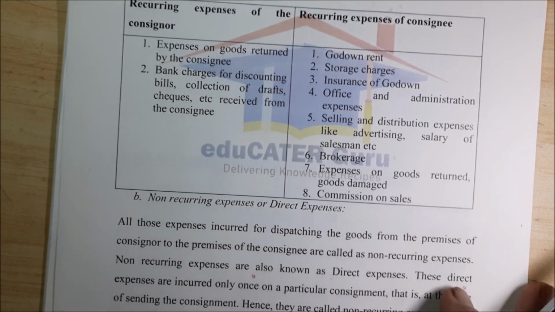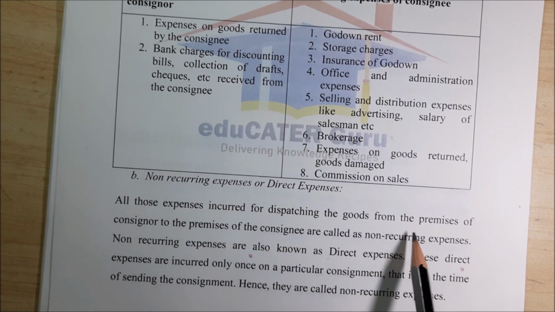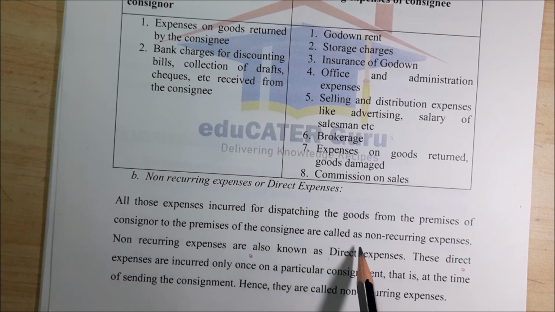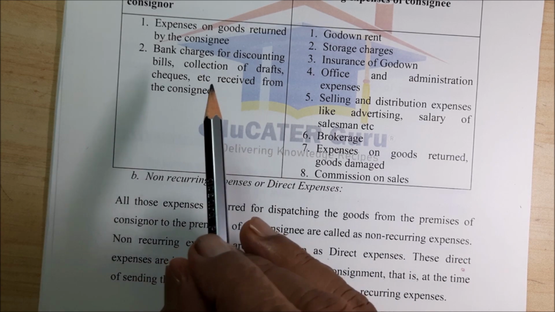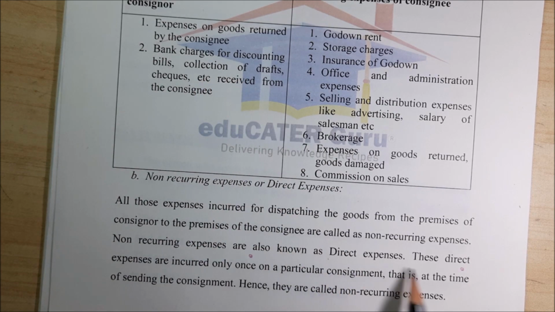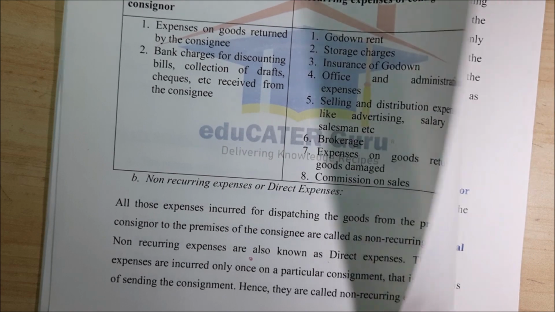What are non-recurring expenses? All those expenses incurred for dispatching the goods from the premises of the consignor to the premises of the consignee are called non-recurring expenses. Non-recurring expenses are also known as direct expenses. So recurring expenses are called indirect expenses, and non-recurring expenses are called direct expenses. These direct expenses are incurred only once on a particular consignment, that is, at the time of sending the consignment. Hence, they are called non-recurring expenses.